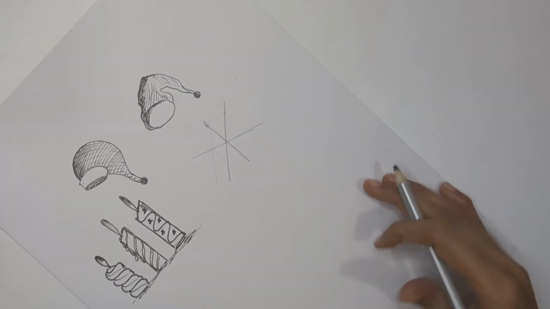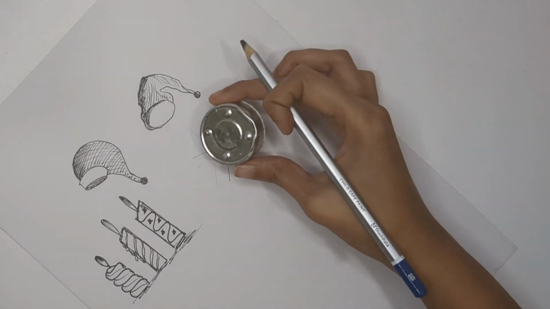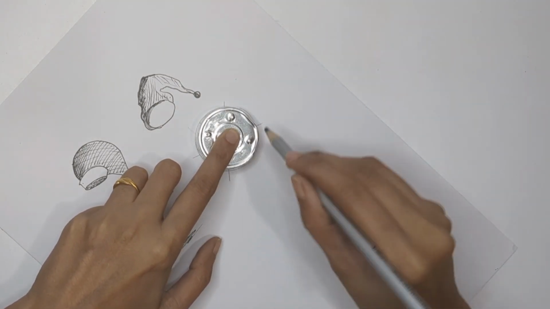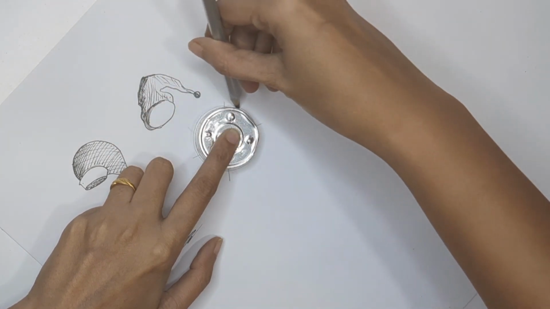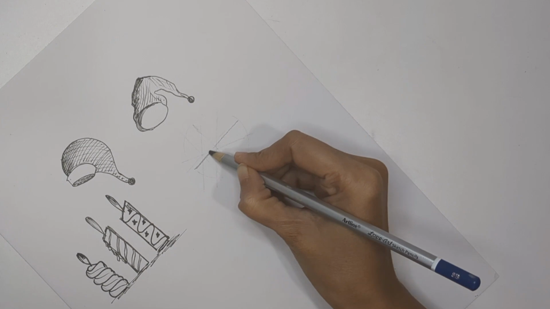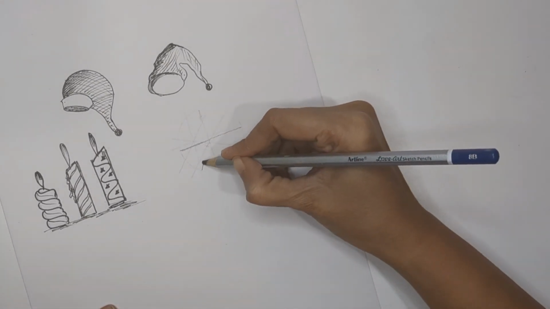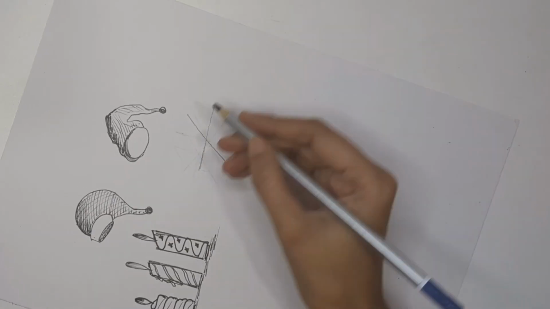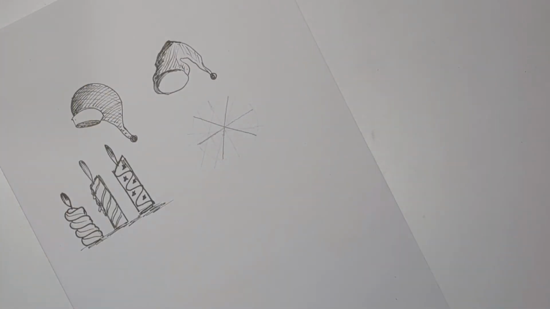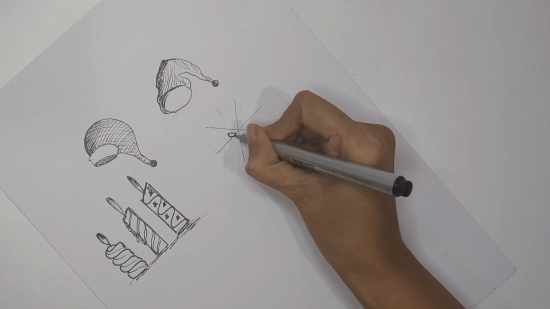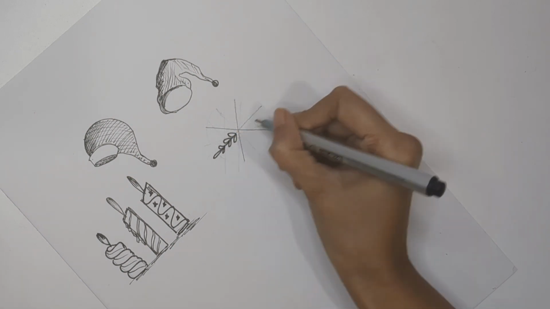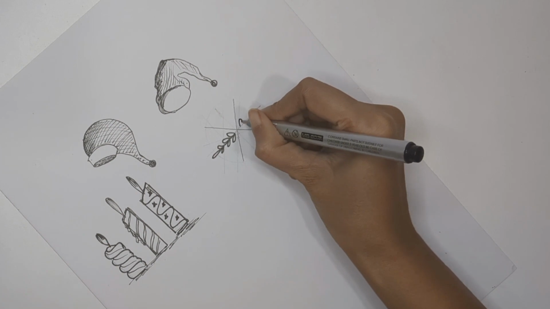When we think of Christmas, we cannot forget about snowflakes. So I'm creating a round kind of structure. I tried to do these things directly without creating this round shape, but you will not get the exact symmetry. So always try to create a round structure, then create 6 lines like this, one opposite to another, and then you can create patterns on each line that you have.